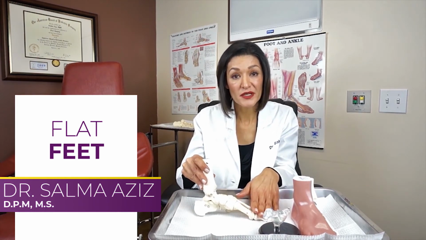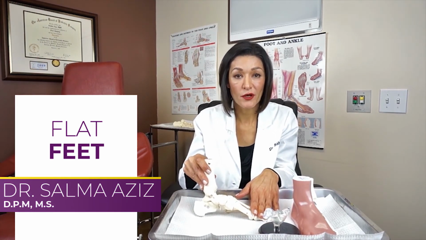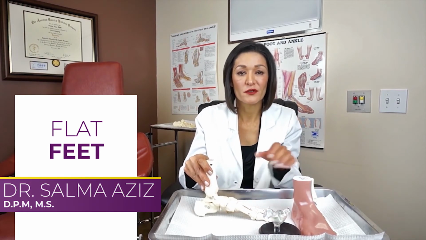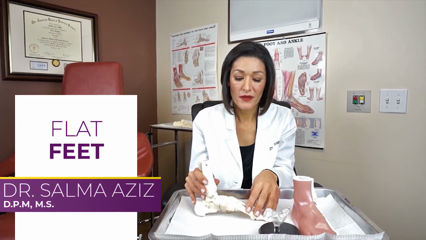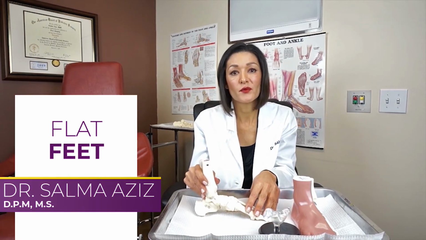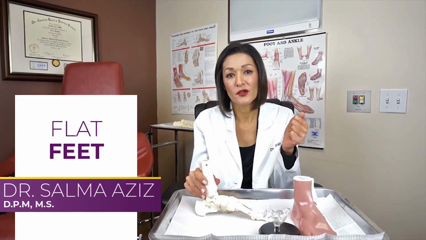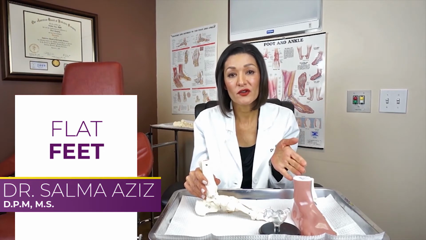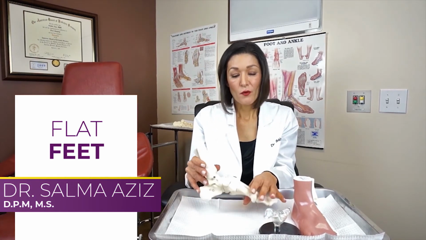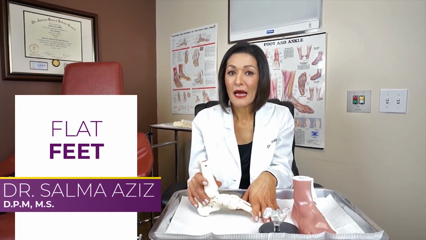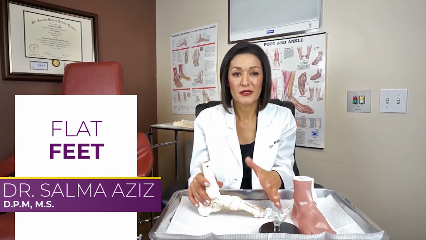So it is this movement that we have to control and support in order to prevent all those other deformities that are occurring. This is the main reason that we need to make sure that we diagnose and treat flat-footedness at an early age, so as to prevent all these other deformities from coming about later on. Okay, so we've now diagnosed our flat feet. Now, how do we treat this?